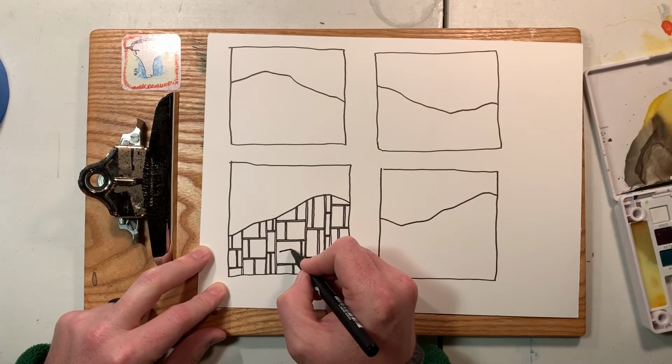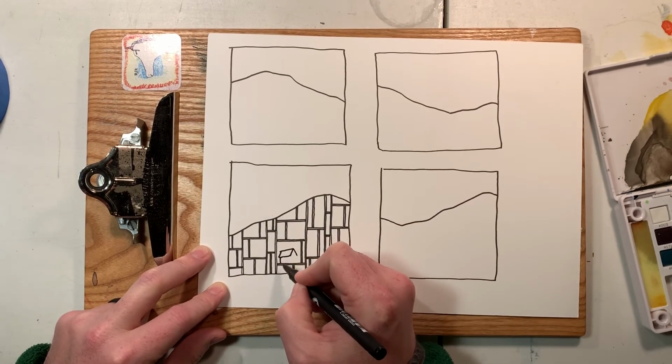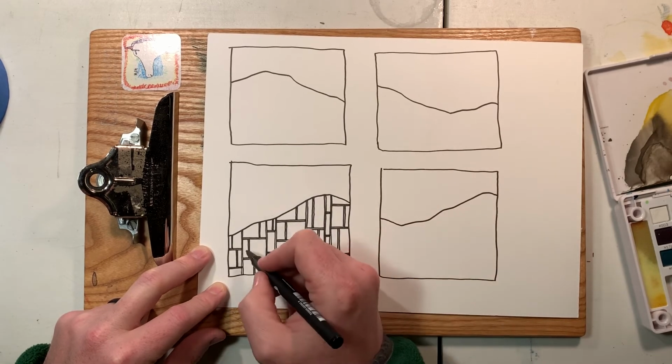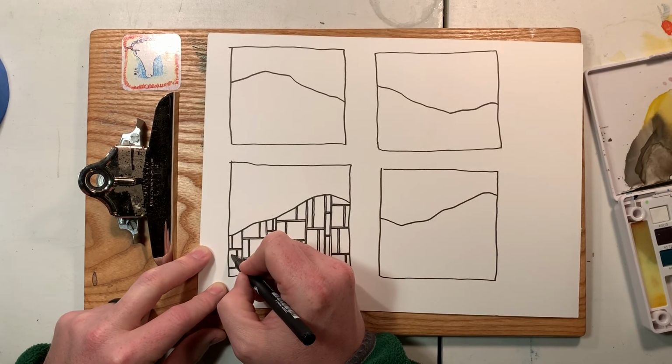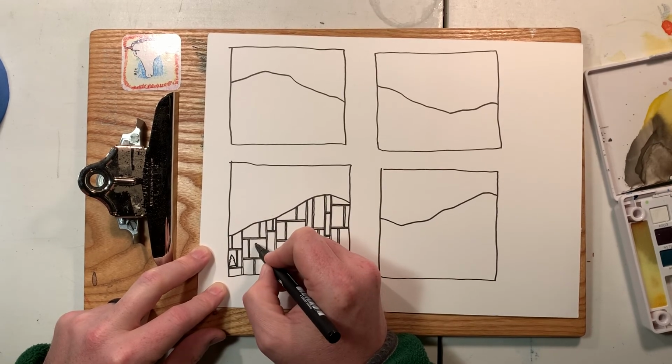But I'm also going to show you here just kind of a quick, I'm going to fill this space with a small cabin. So there's a small cabin on this mountain. Kind of interesting. Maybe over here I'll do a little tree. Here I'll do another tree.